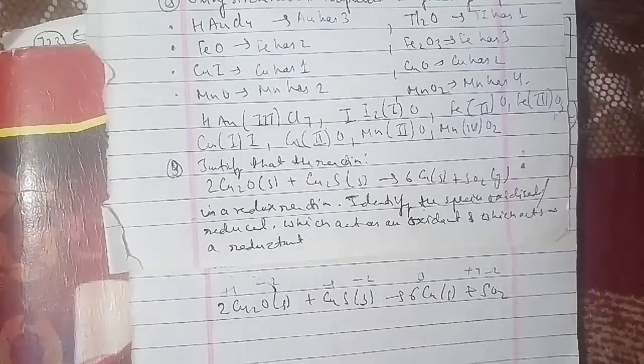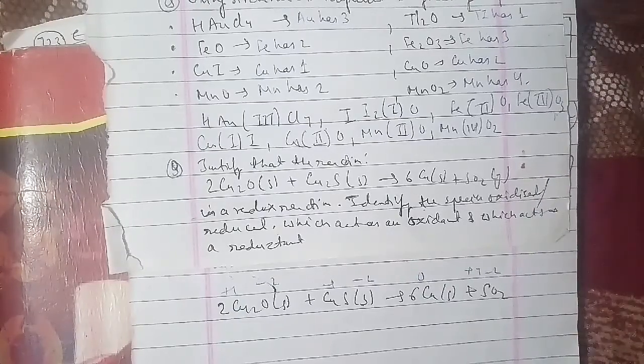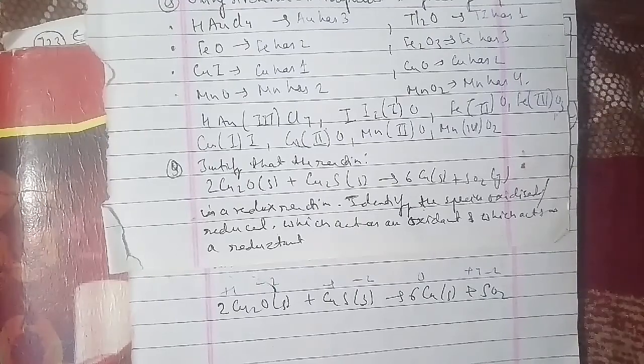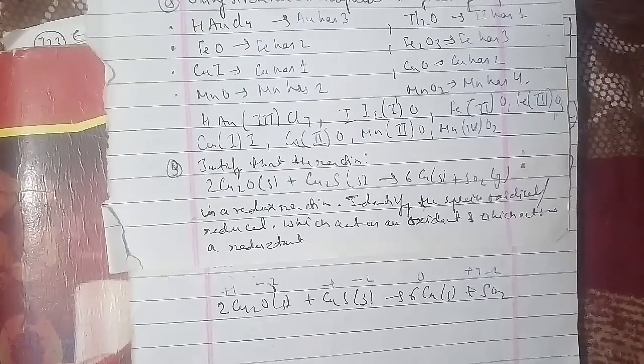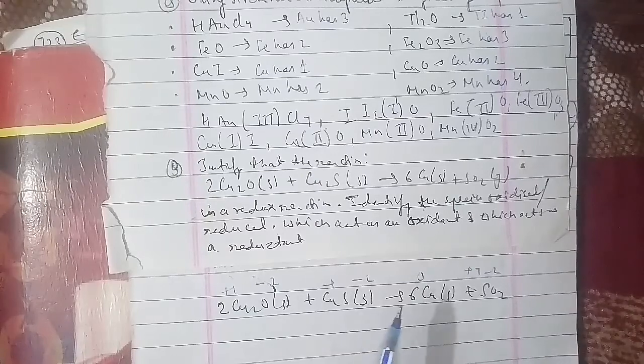Now we go further, where we'll talk about the types of redox reaction, which is of course an important one. We discuss the first type, which is the combination reaction.